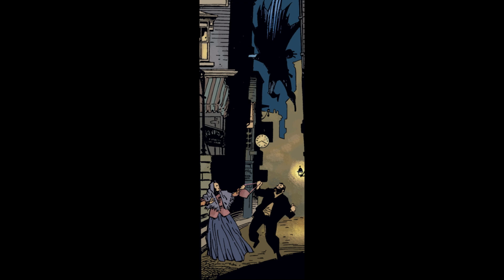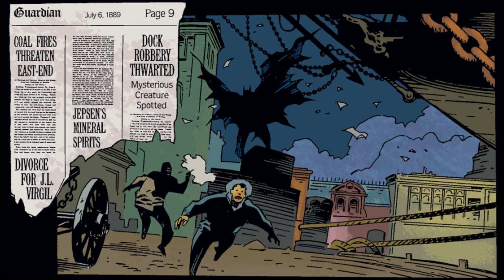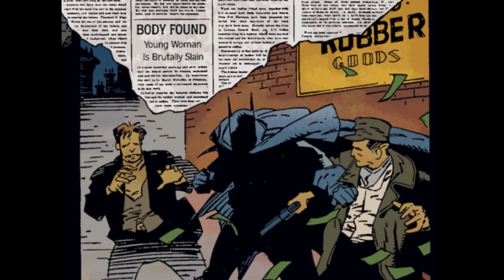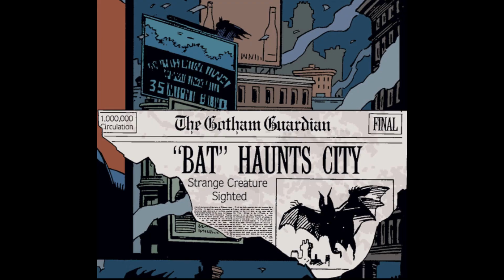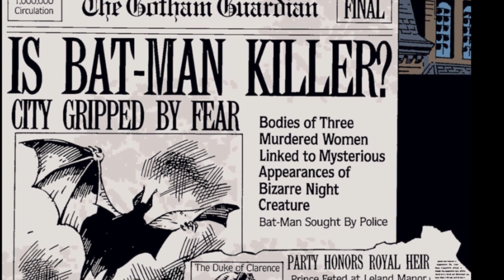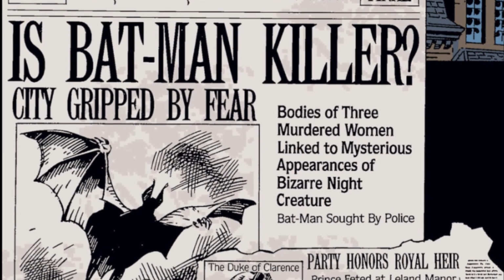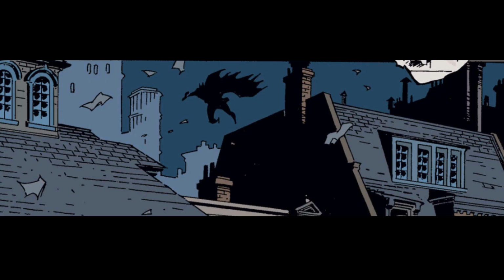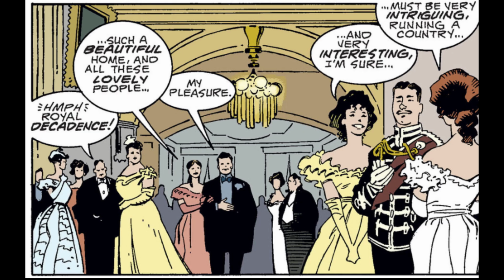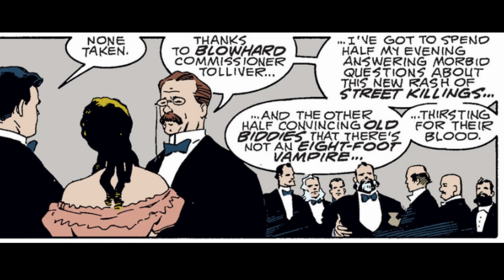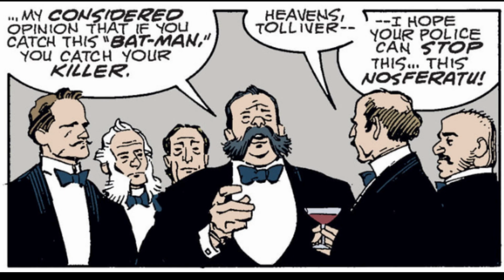Now, over the next few pages, we see Batman stopping robberies and assaults, beating up bad guys, with newspaper clippings describing his exploits. But not only his, but we find articles of bodies being discovered, of young women brutally slain. Now, with the crime fighting and the women murdering happening during the nights around the same time period, people are starting to link these things together, and they're thinking that it's possible that this Batman or Bat creature is also doing these killings. Now, this isn't just the ranting and ravings of newspaper reporters. These thoughts are also in the minds of the people who run Gotham City. As we see Bruce Wayne and Jim Gordon at some party for the upper crust, they overhear Commissioner Tolliver certain that if they catch this Batman, then they'll catch their killer.